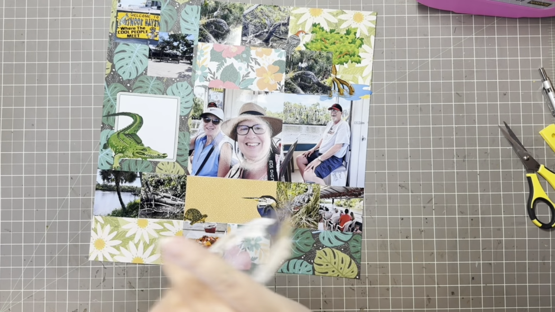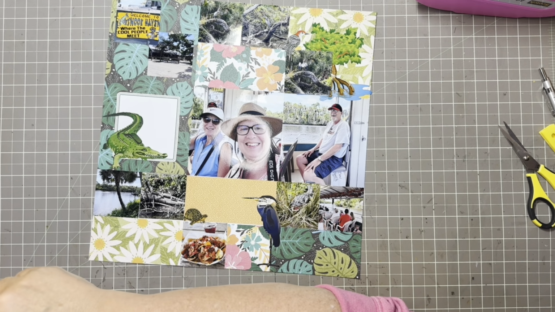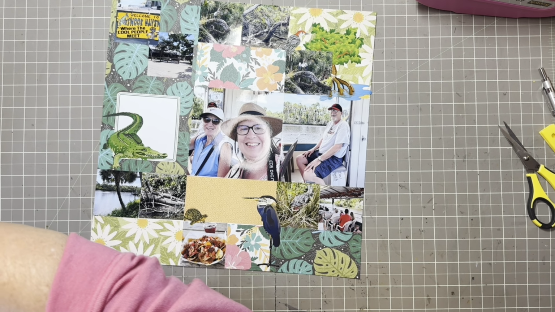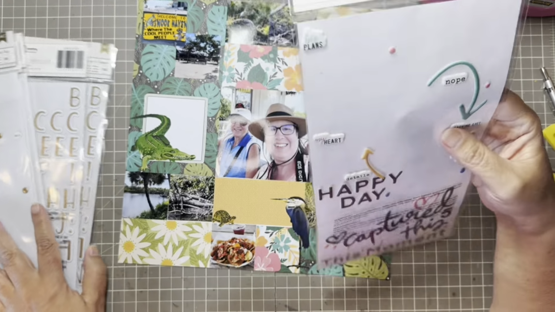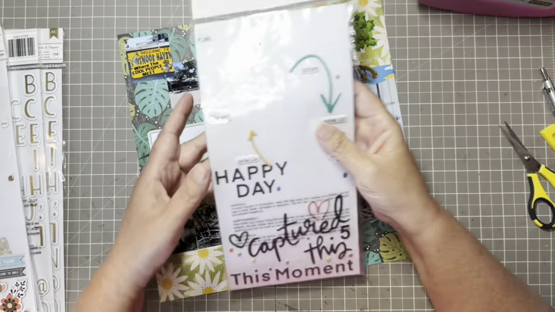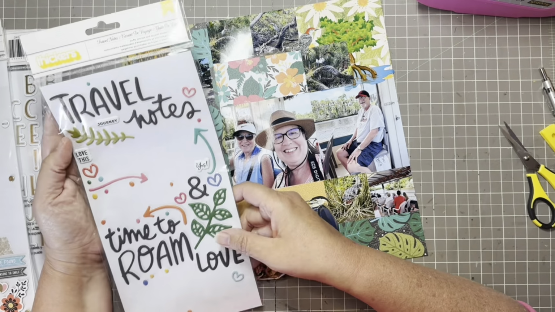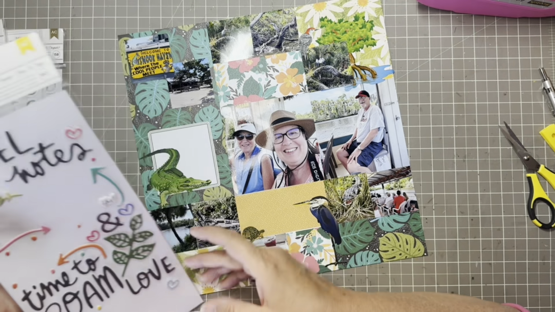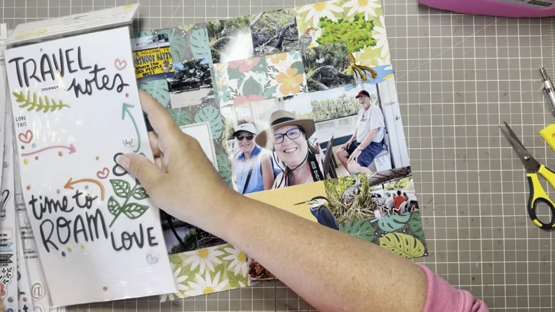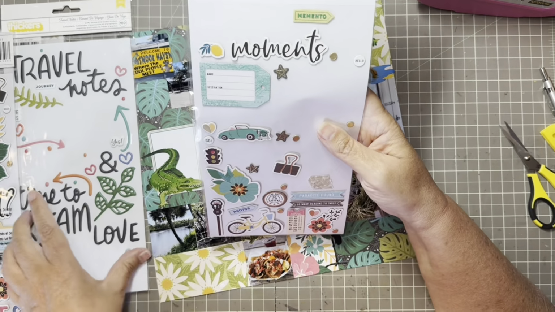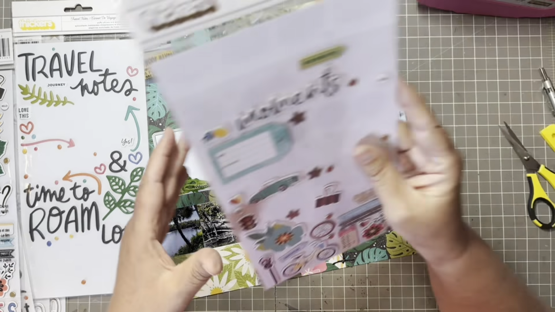All right, now let's see what we have for the other embellishments. Happy Day would work. We have moments. Oh, I like Paradise Found.